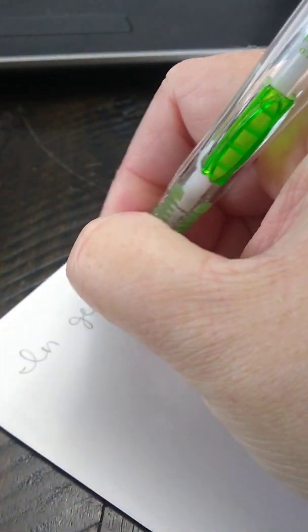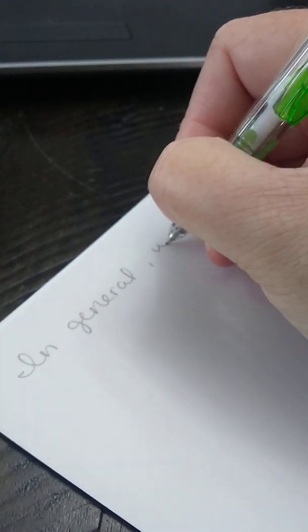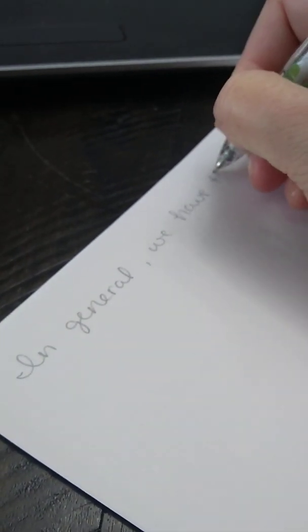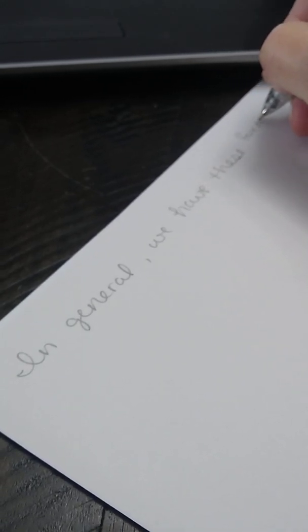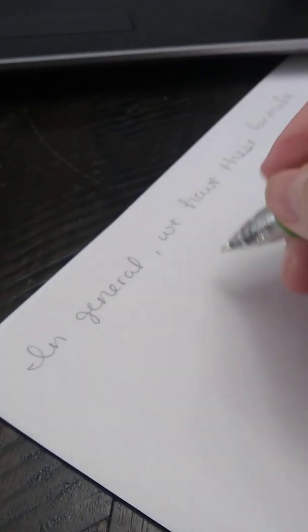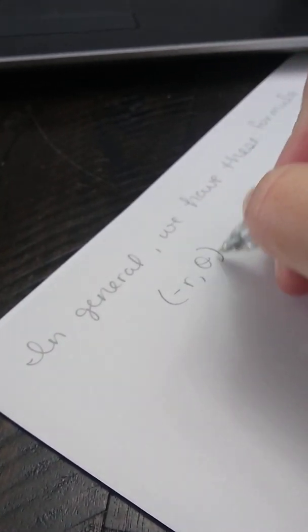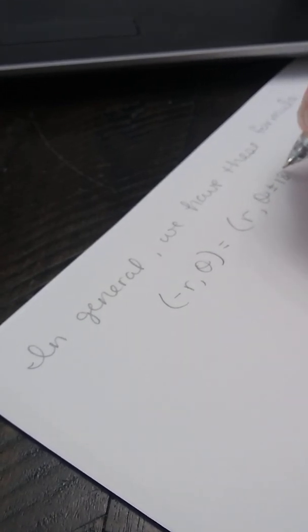Now, before I get into that, what I pointed out on both of those examples is that you can have other coordinates that are exactly at that point also. So we're going to look at ways to find those other coordinates. So in general, we have a formula. This might look familiar to you. Negative r, theta is the same thing as positive r, theta plus or minus 180 degrees.